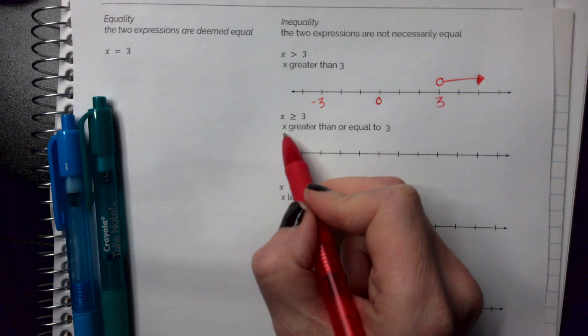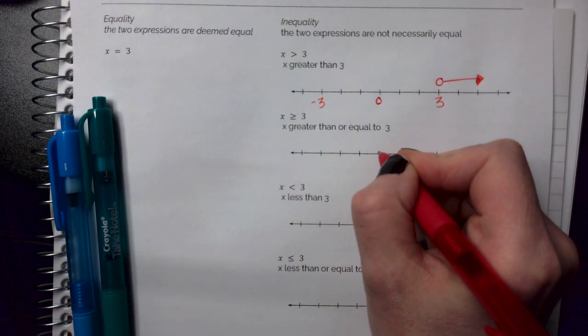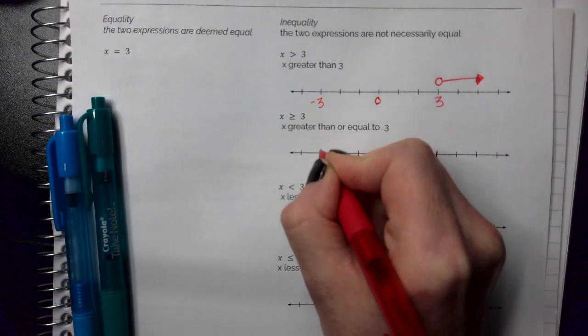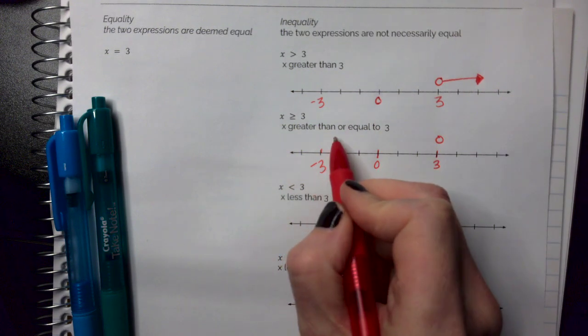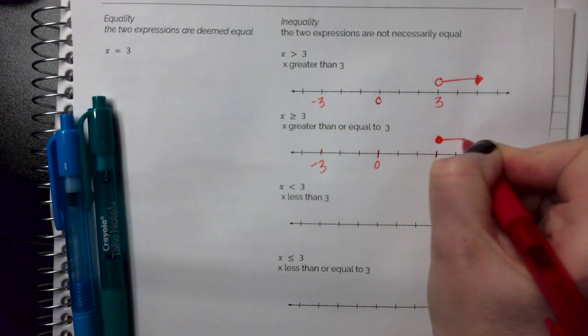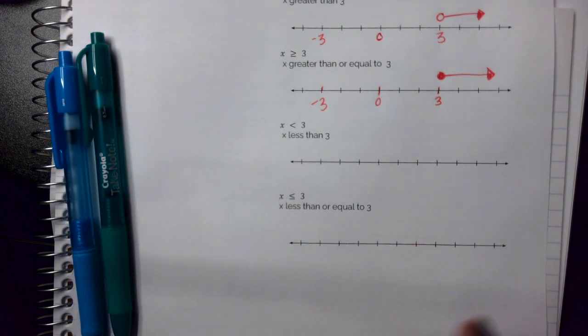Let's do this again for x is greater than or equal to 3. Again, let me line up this 0, 1, 2, 3. And the difference here, since x is greater than or equal to, is that we fill in this circle, and it's still greater than values. Okay, let's do some more.